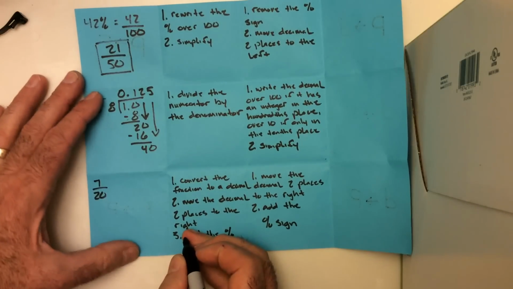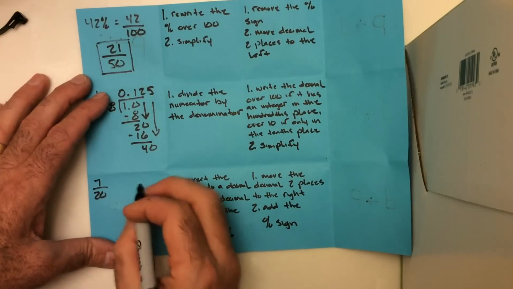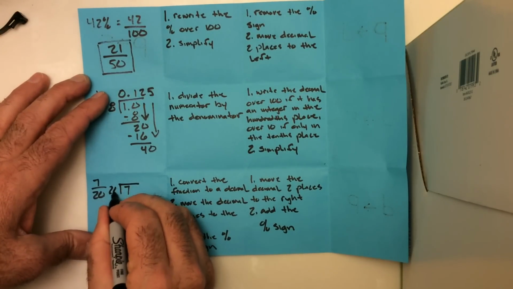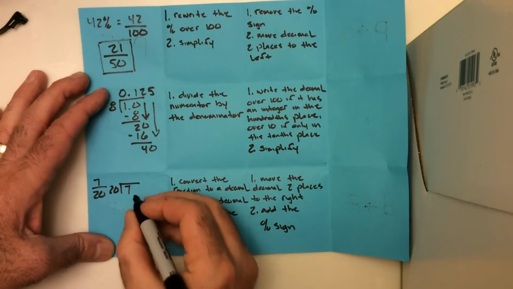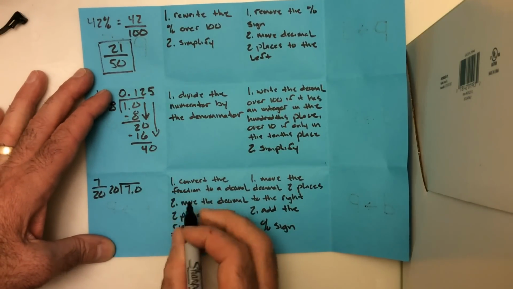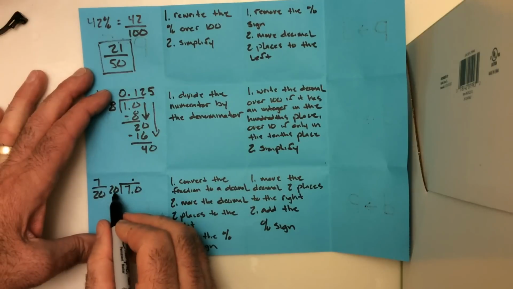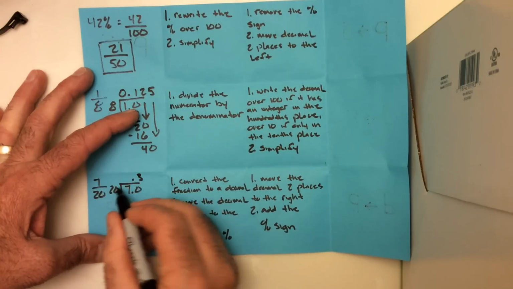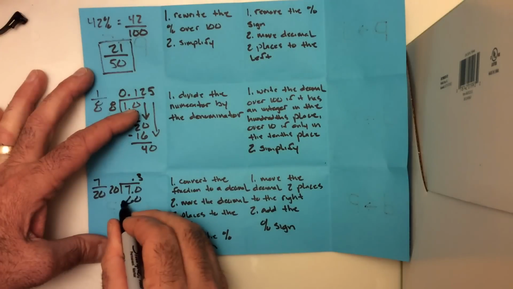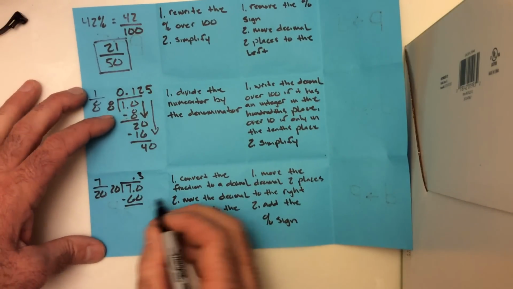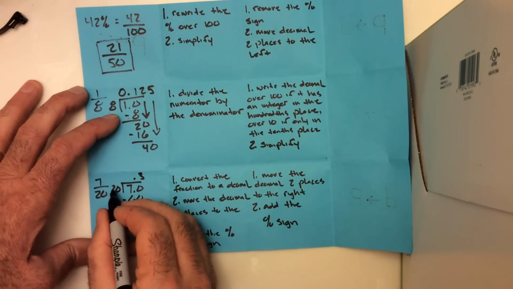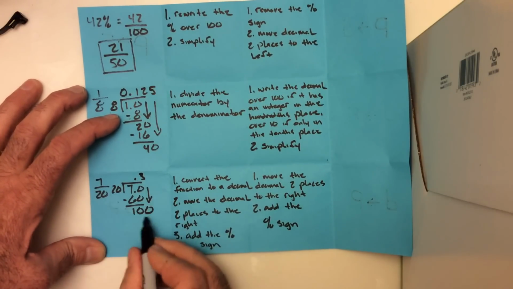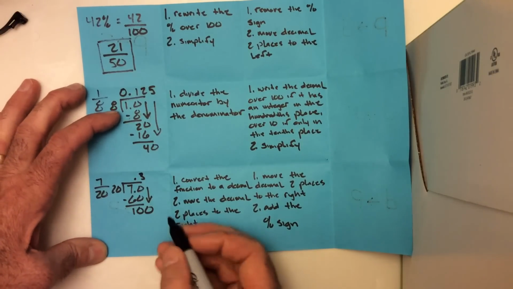7/20. So that's going to be 7 divided by 20. Again, 20 doesn't go into 7, so we'll go ahead and put a decimal and a 0. 20 does go into 70. It goes in 3 times. 3 times 20 gives us 60. We're going to go ahead and subtract that. 70 minus 60 gives us 10. 20 does not go into 10, so we can go ahead and drop a 0 down. 20 does go into 100, and it goes in evenly 5 times.